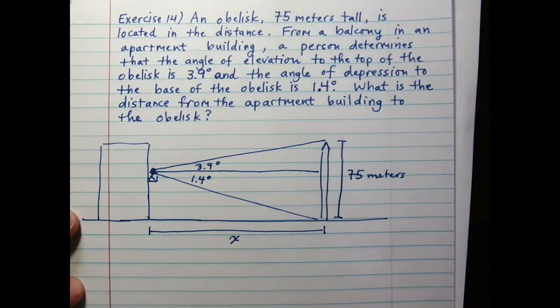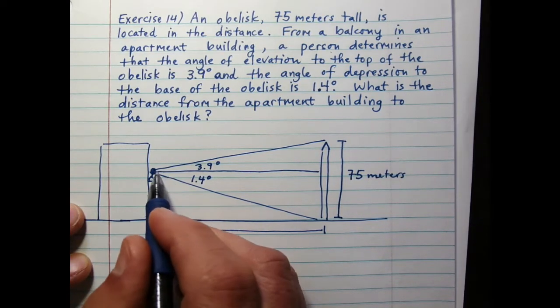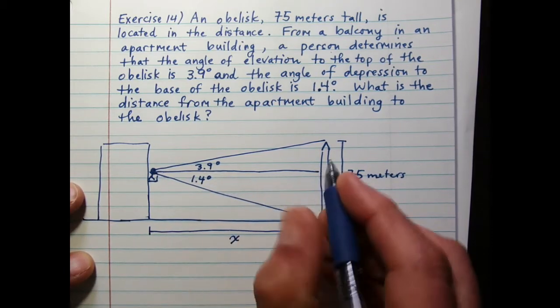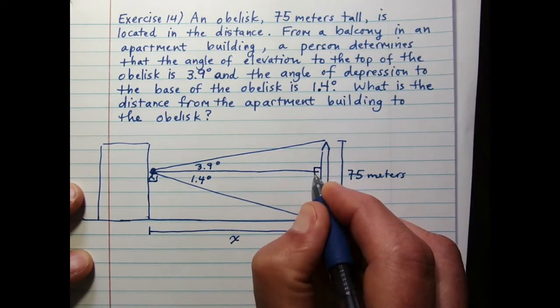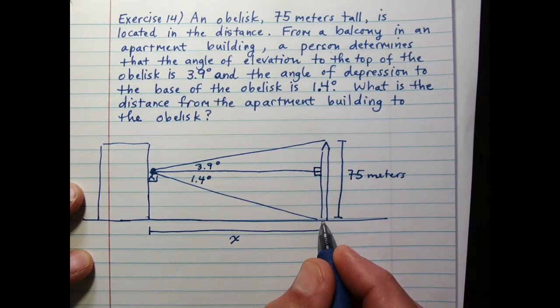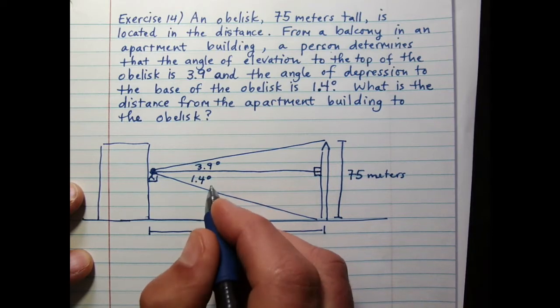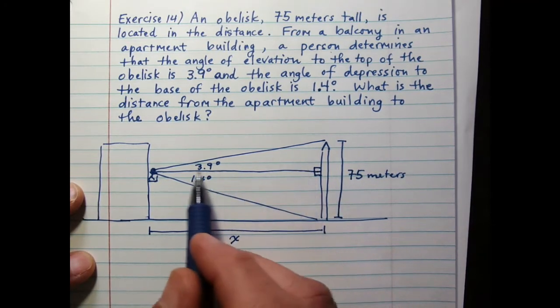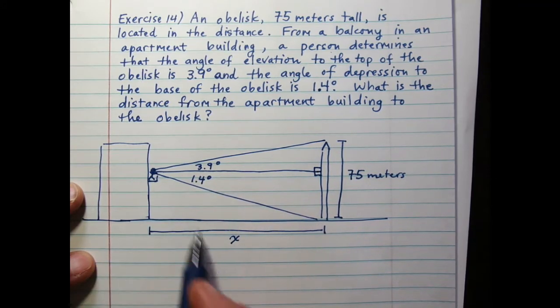So I can see I have some triangles here. This horizontal line meets the obelisk at a right angle, so I actually have some right triangles in this picture, and they involve these two angles, but I don't have the measurements of any sides.